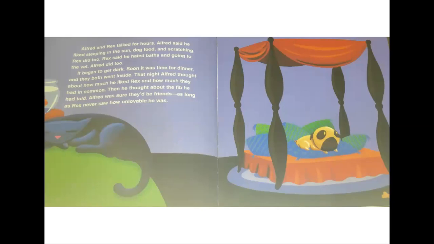That night, Alfred thought about how much he liked Rex and how much they had in common. Then he thought about the fib he had told. Alfred was sure they'd be friends as long as Rex never saw how unlovable he was.